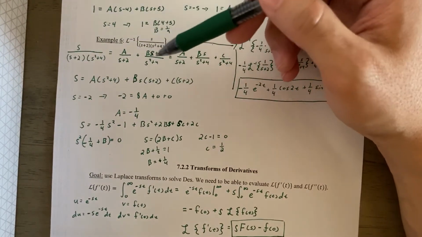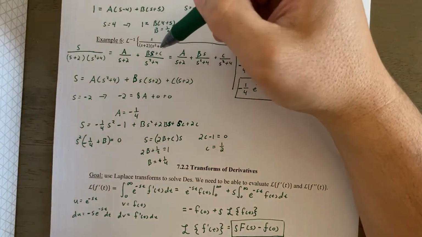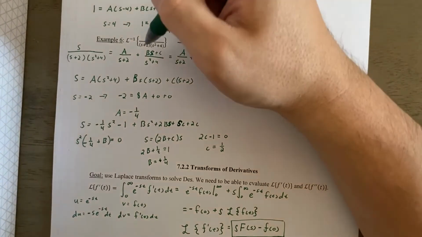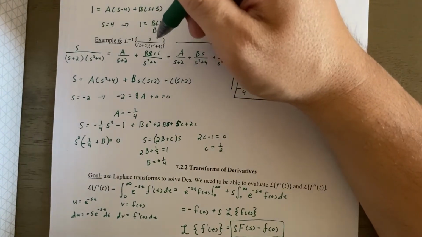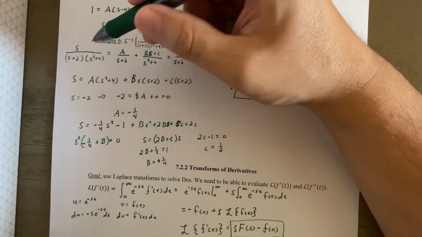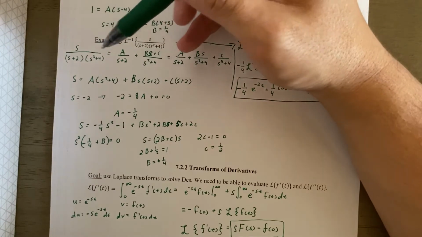I don't have a form for this, but I do know that I can break this up in terms of partial fractions. So I need to factor it. Thank goodness this one's already factored. But if I notice, I have s and s squared, so there's 3 zeros that should be here.